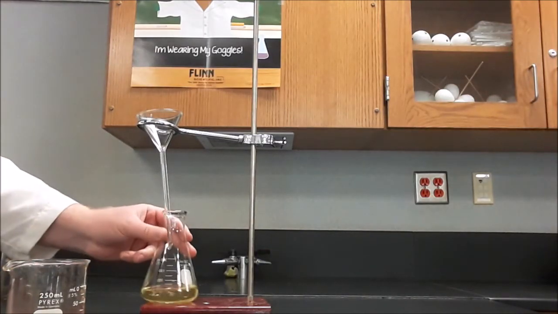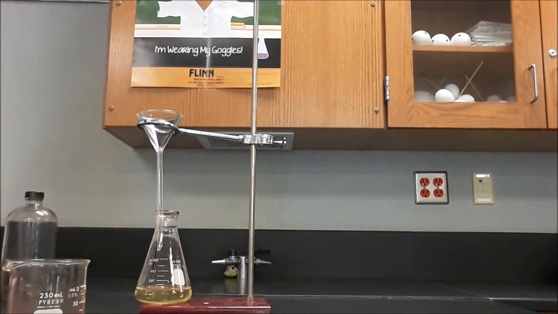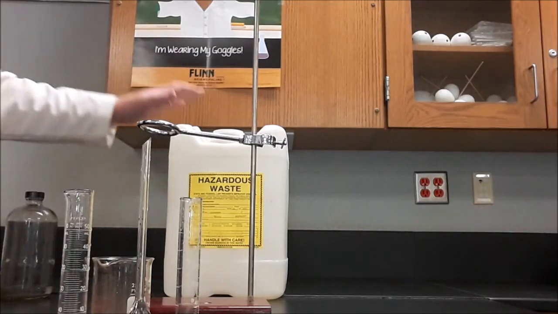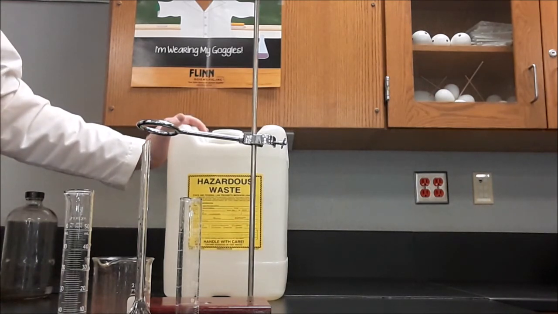Now what to do with my filtrate? Because these are heavy metals, and because heavy metals are toxic, nothing can go down the drain. We cannot dump anything out down the drain. We can't throw anything away. That's where the hazardous waste jug comes in. So everything needs to be rinsed into the hazardous waste jug.